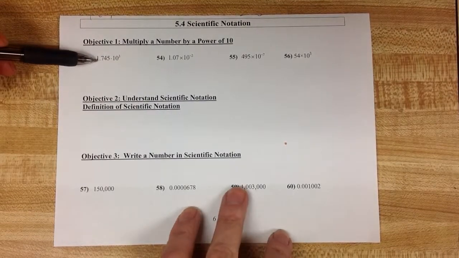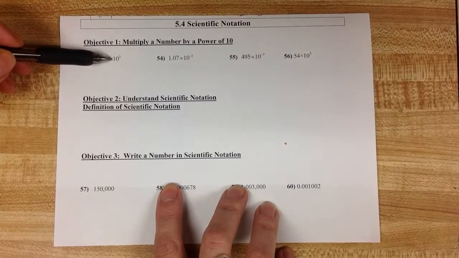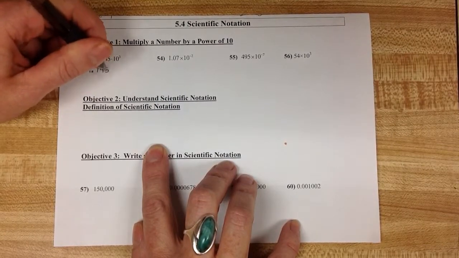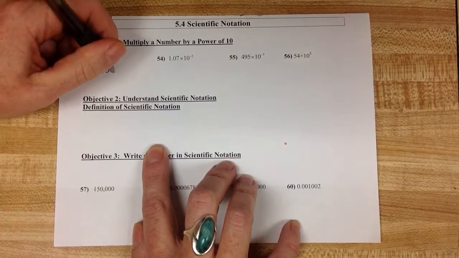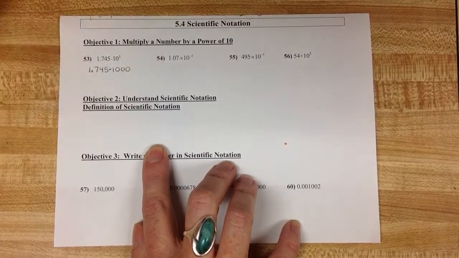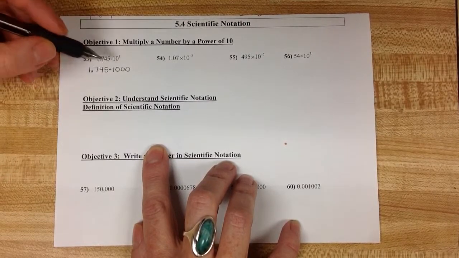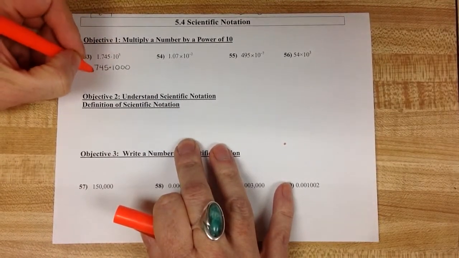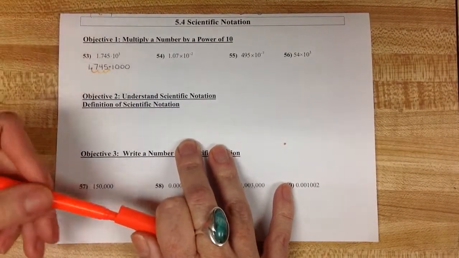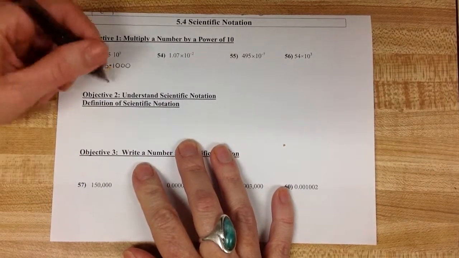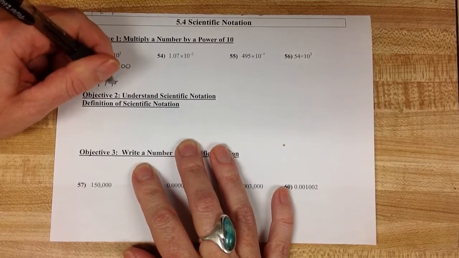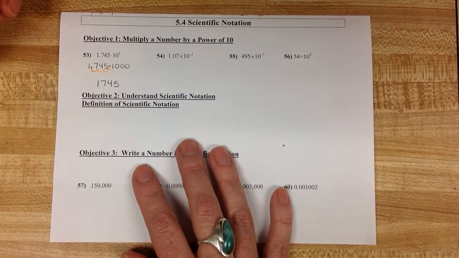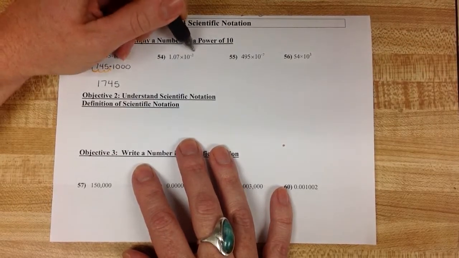So in this first example, we have 1.745 being multiplied by 10 to the third. Well, if we do this with order of operations, we would apply the exponent first. So 10 to the third becomes 1,000. And to multiply this number by 1,000, we're just going to move the decimal place 3 places to the right. This number is going to get 1,000 times bigger. So this becomes 1,745.